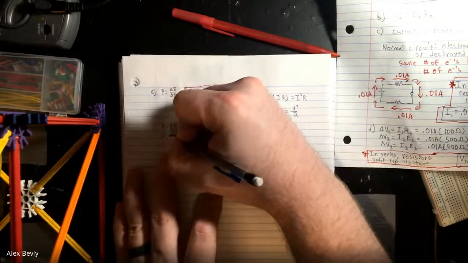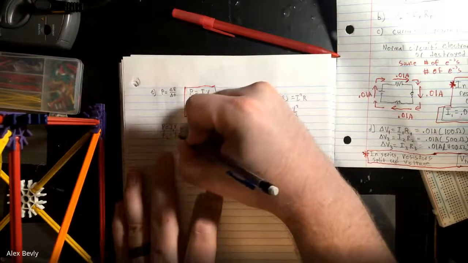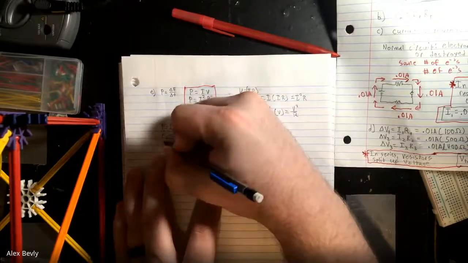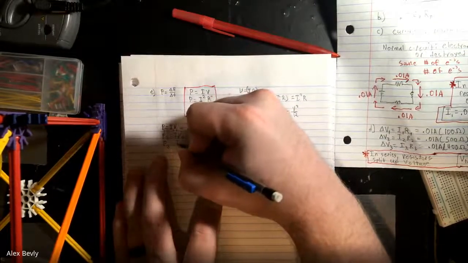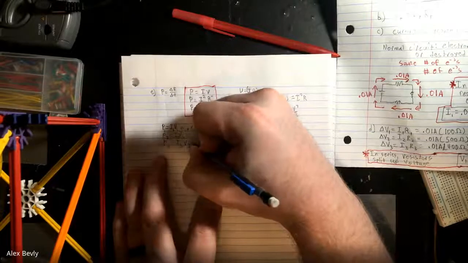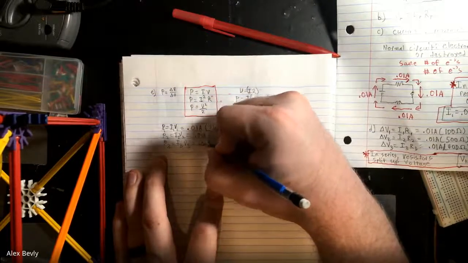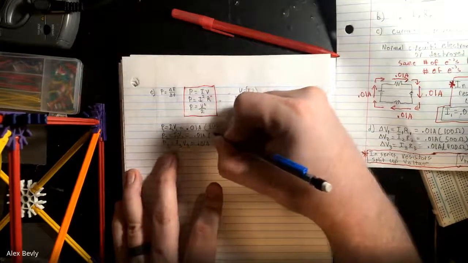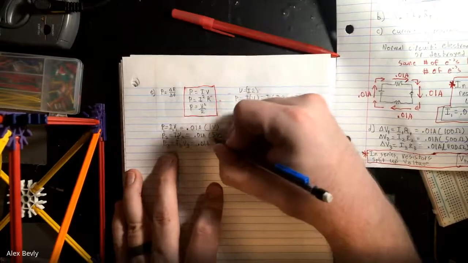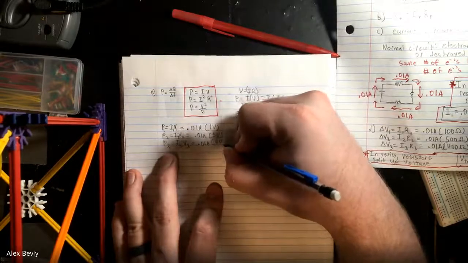All right, power 2 is current 2 times the voltage drop across 2, and power 3 is going to be current 3 times the voltage drop across 3. These all get 0.01 amps. Resistor 2 took 5 of the volts, and resistor 3 took 4 of the volts.